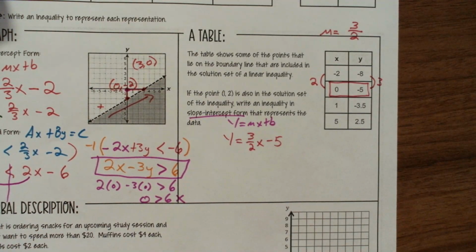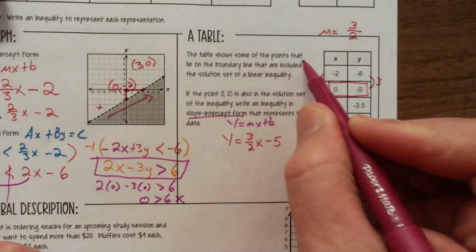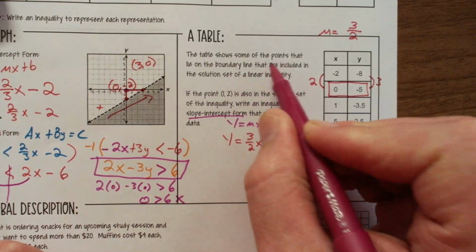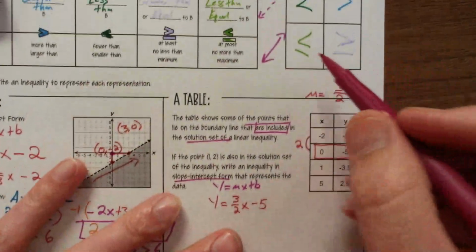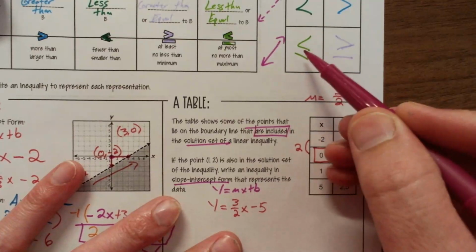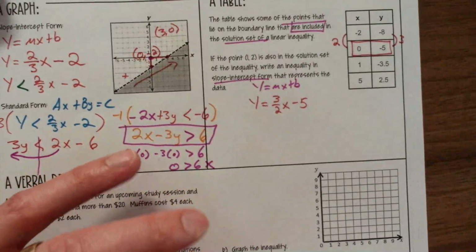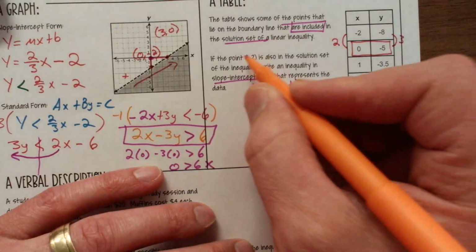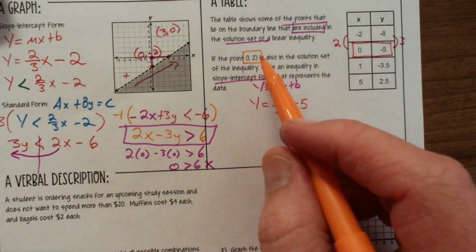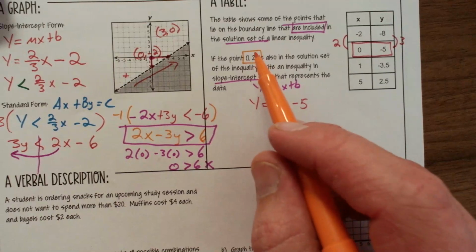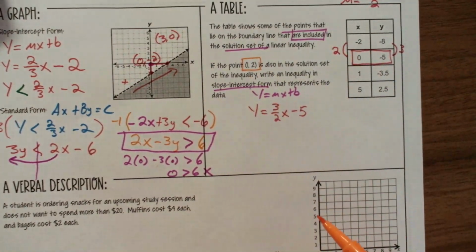However, it's telling me 2 things in here. Number 1, it says the table shows some points that lie on a boundary line that are included in the solution set. So that tells me my line is solid, less than or equal to, greater than or equal to. The second piece of information it gives me is that the point 1, 2 is also a solution. So what I need to know is if this would be above the line or below the line.